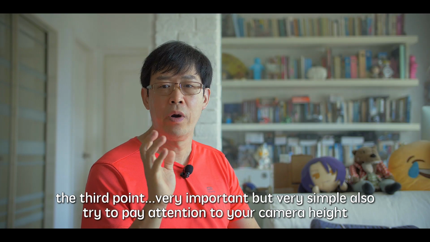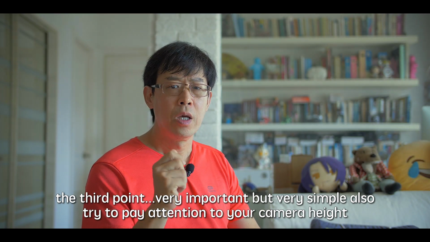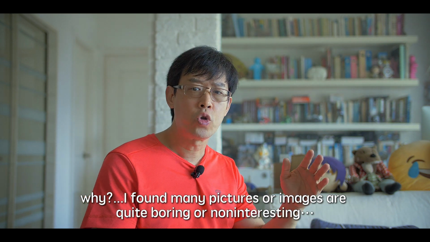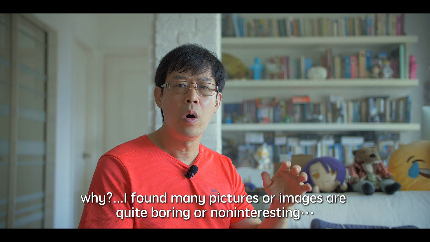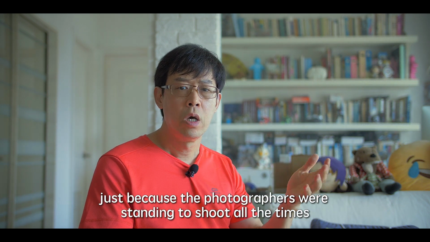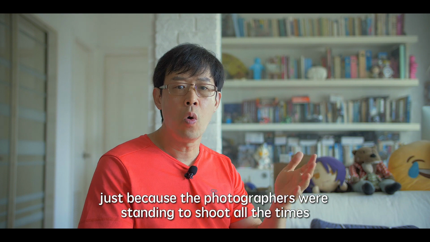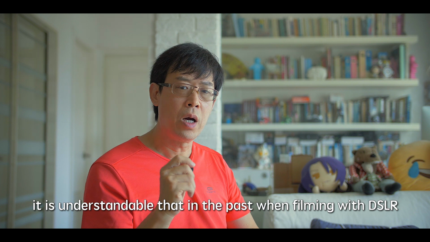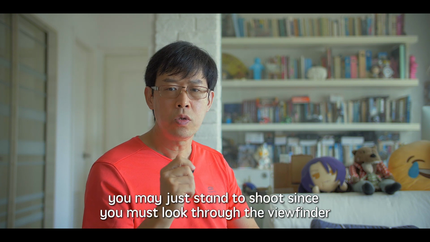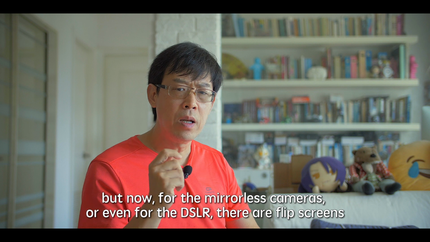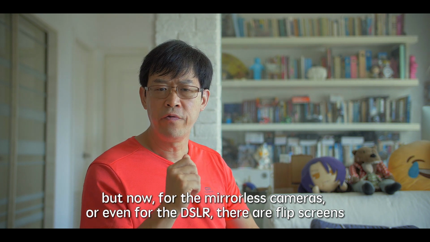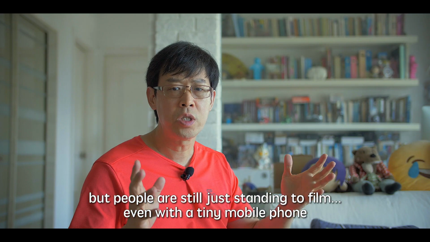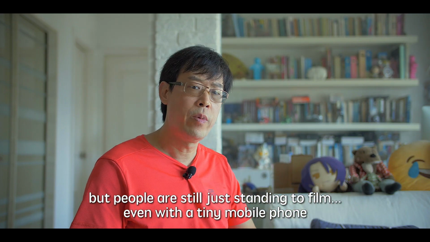The third point is very important but very simple also. Try to pay attention to your camera height. Why? I found many pictures or images are quite boring or not interesting, just because the photographers were standing to shoot all the time. It is understandable that in the past, when filming with the DSLR, you may just stand to shoot since you must look through the viewfinder. But now for the mirrorless camera or even for the DSLR, there are flip screens. But people are still just standing to film, even with a tiny mobile phone.